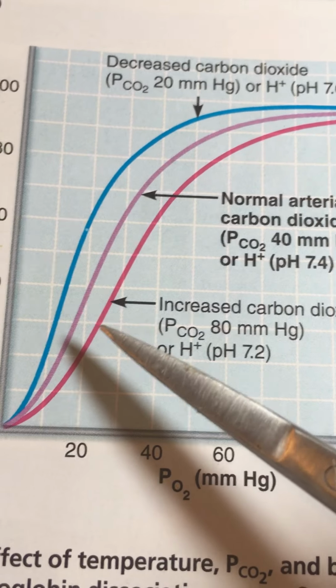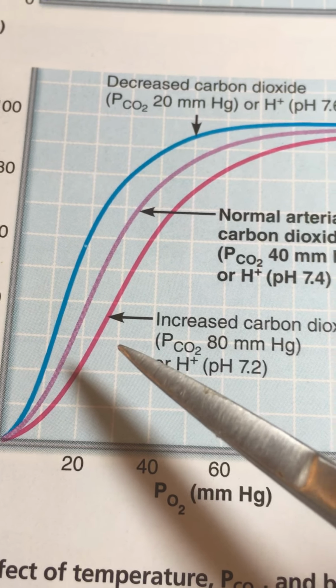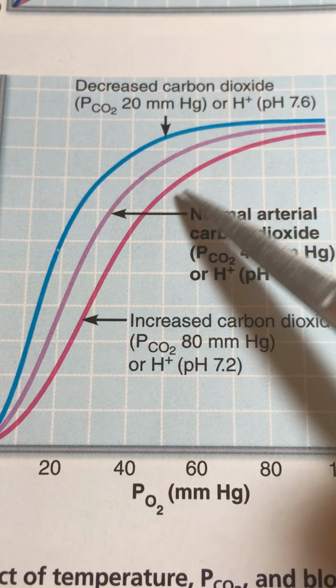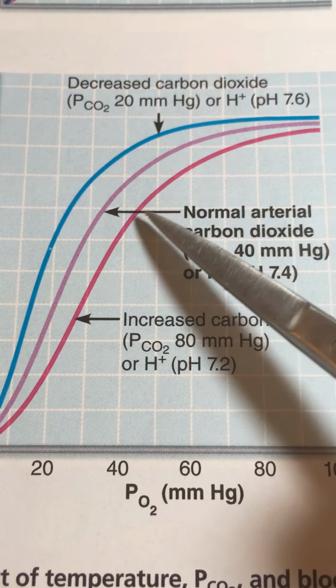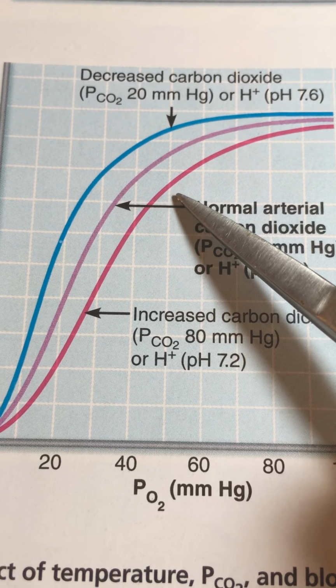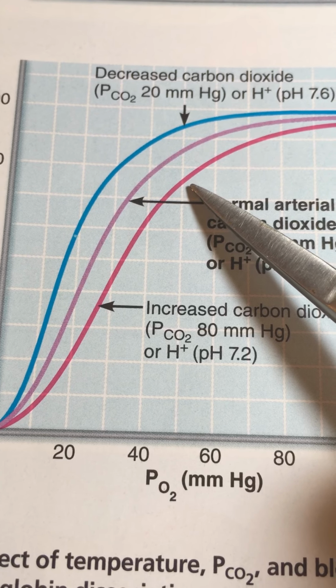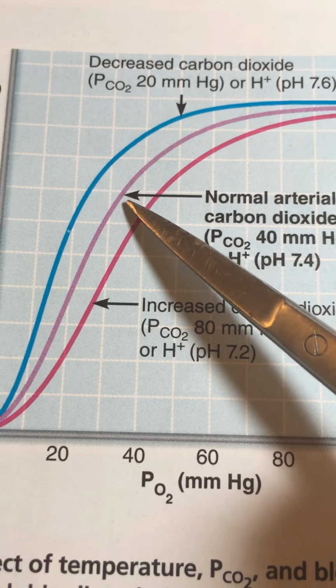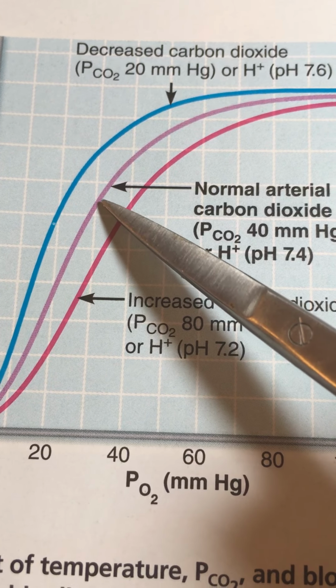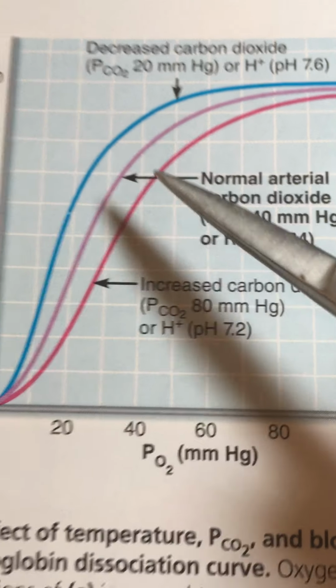What do we know about metabolism is that it produces a lot of CO2, which is acidic. So this red line here represents the metabolizing and more acidic aspect of the blood that's near the working organs and tissues like muscles. And again, we're going to have the easier offloading of oxygen.